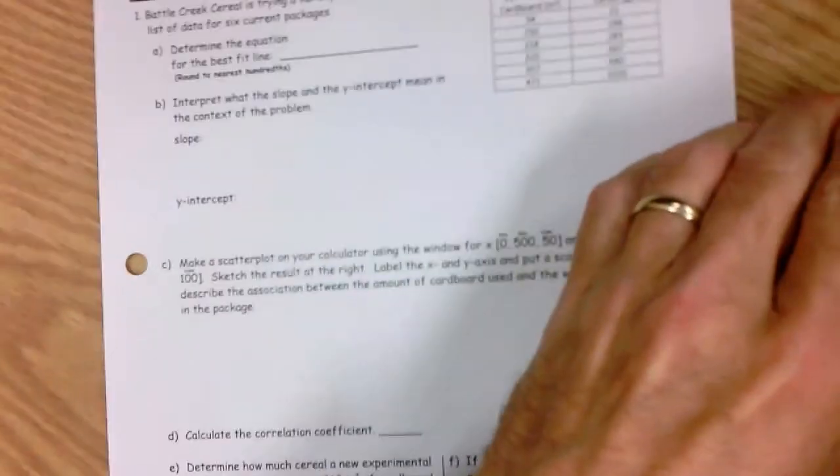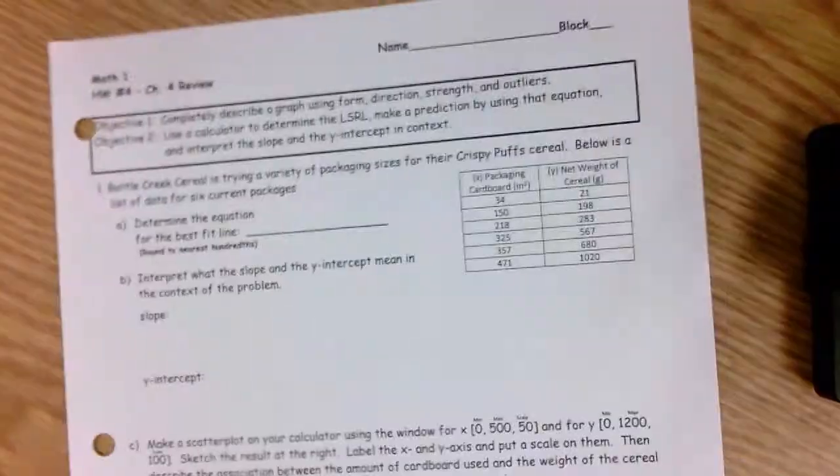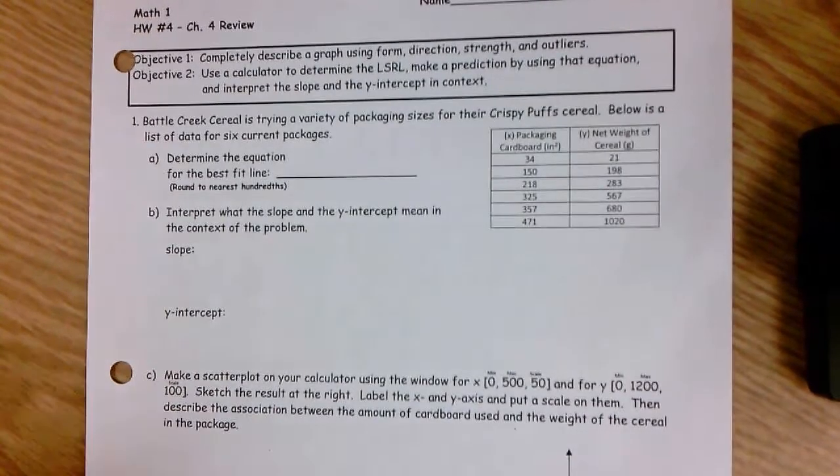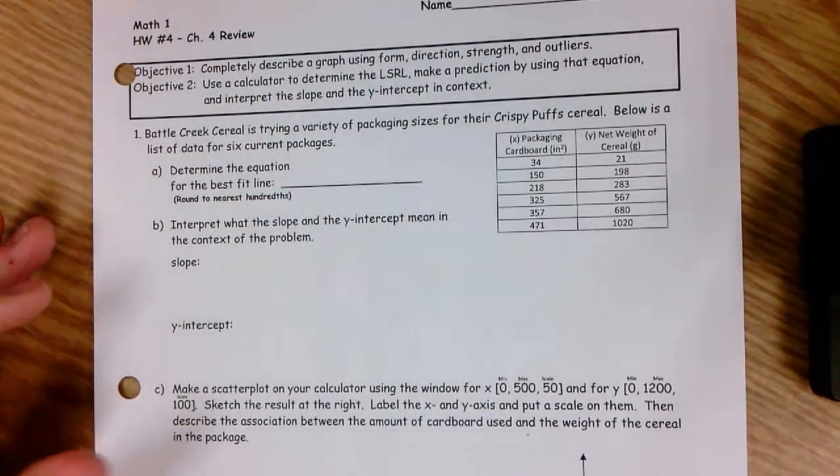Let me see if I have this. Not like that. Oh, I got it. Don't worry. There we go. Okay. So, here we go.